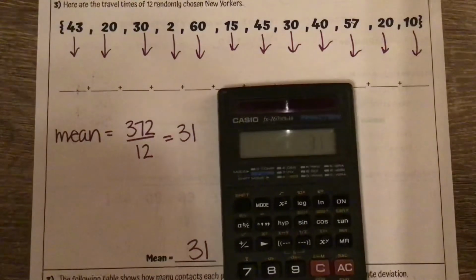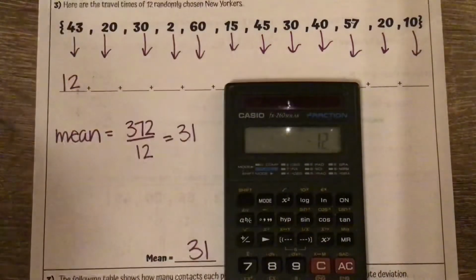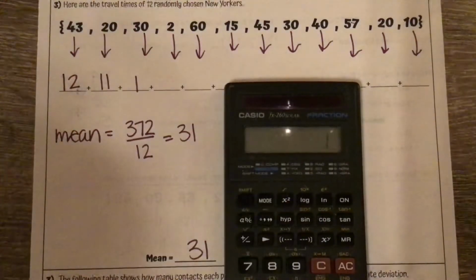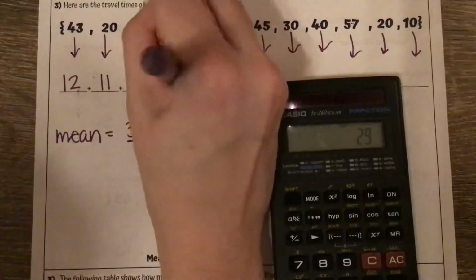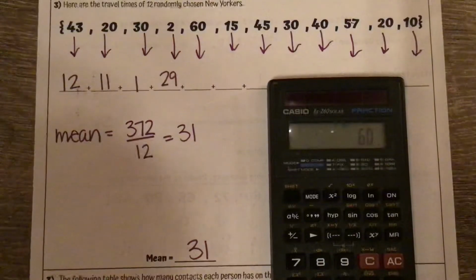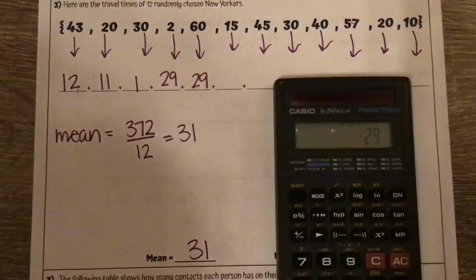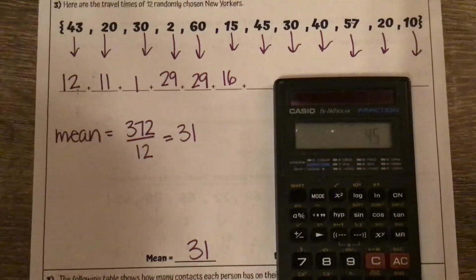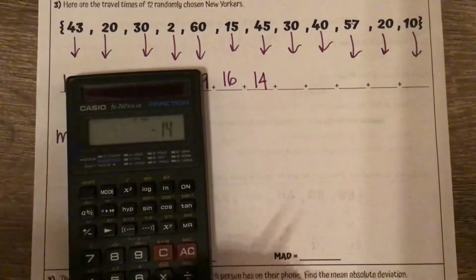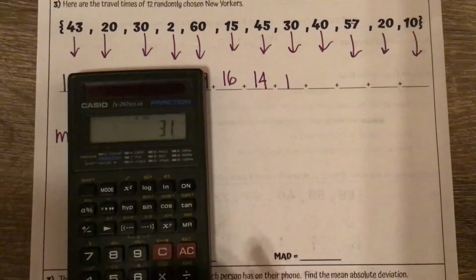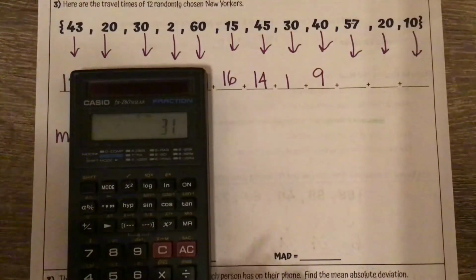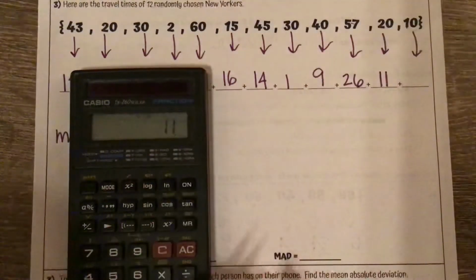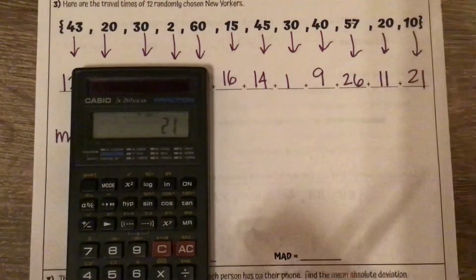So 31 minus 43 equals 12. 31 minus 20 equals 11. 31 minus 30 is 1. 31 minus 2 is 29. 31 minus 60 is 29. 31 minus 15 is 16. 31 minus 45 is 14. 31 minus 30 is 1. 31 minus 40 is 9. 31 minus 57 is 26. 31 minus 20 is 11. And 31 minus 10 is equal to 21.